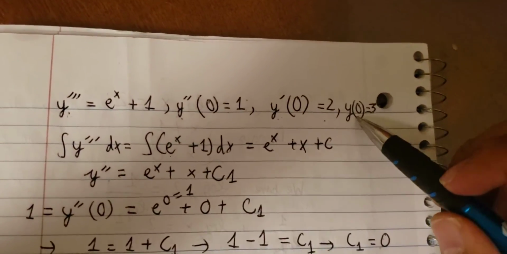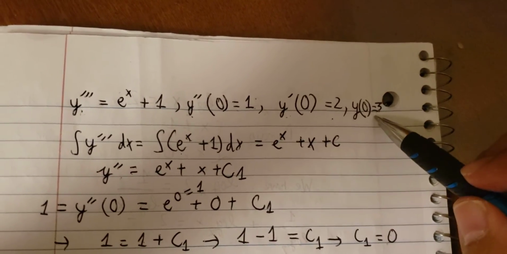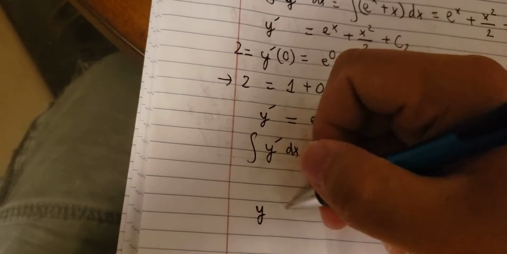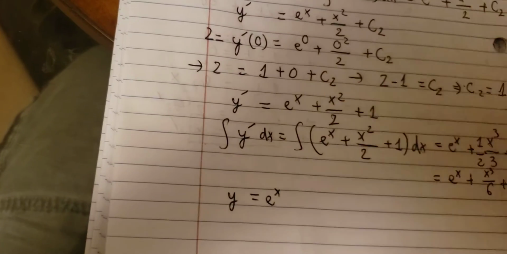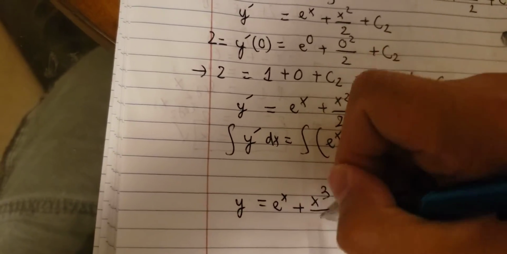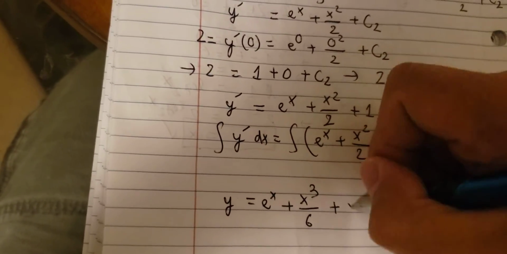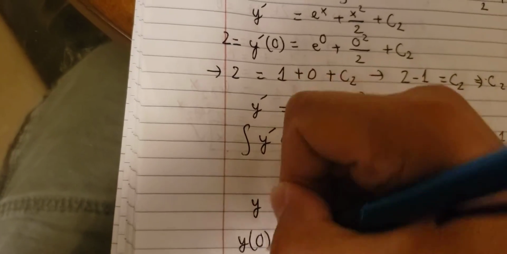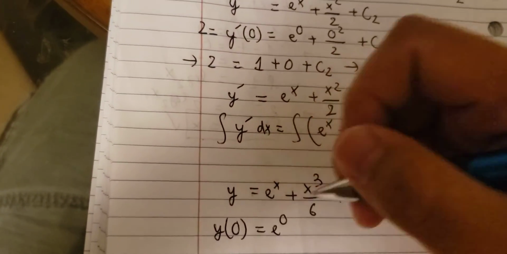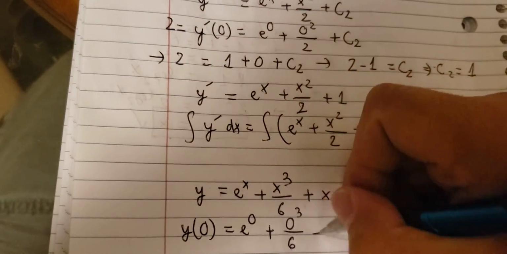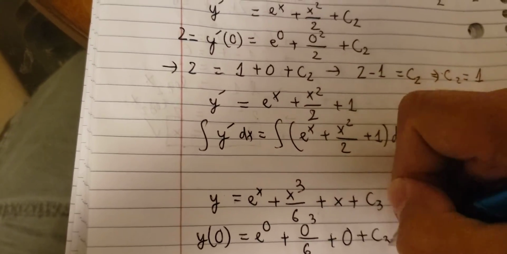When s equals 0, y equals 3. So we put y in here. e to the power of 0, 0 to the power of 3 over 6, 0, and c3.